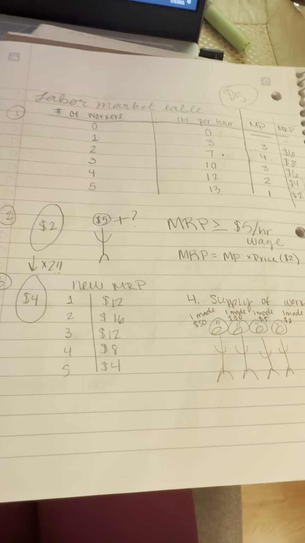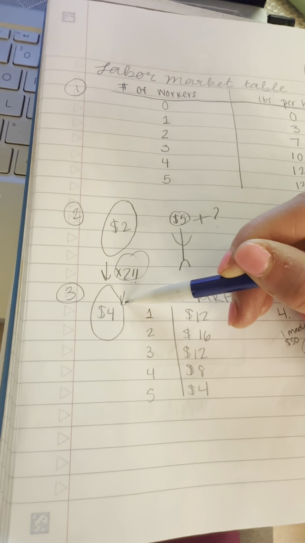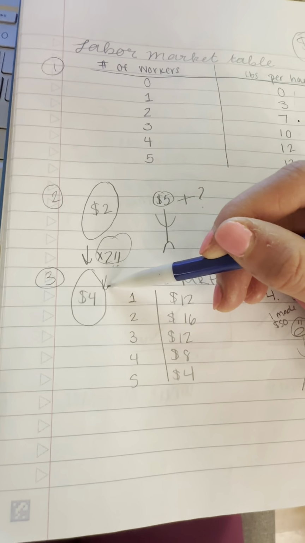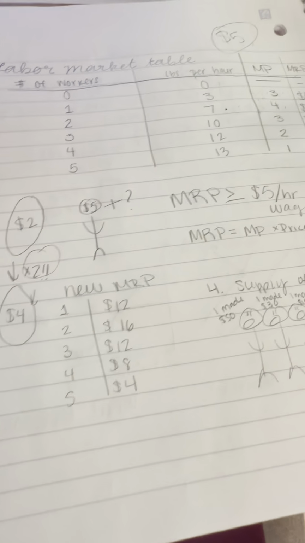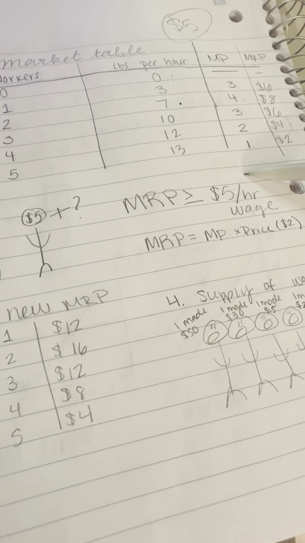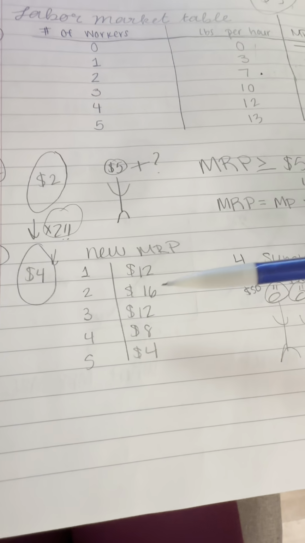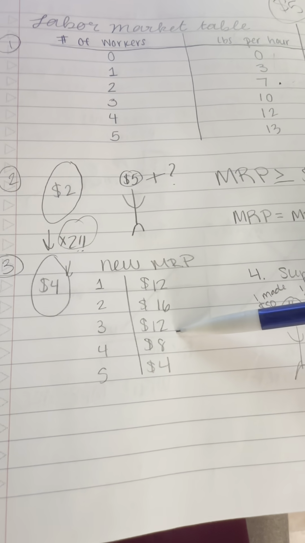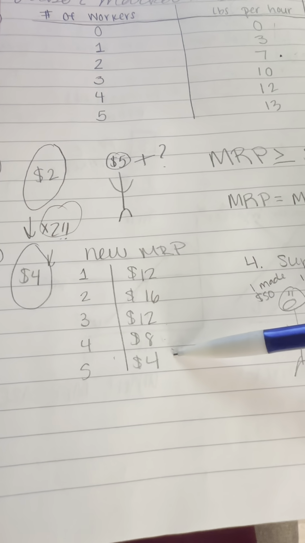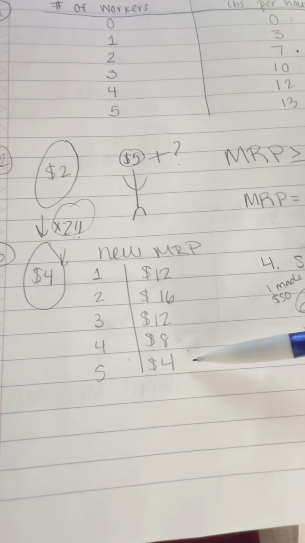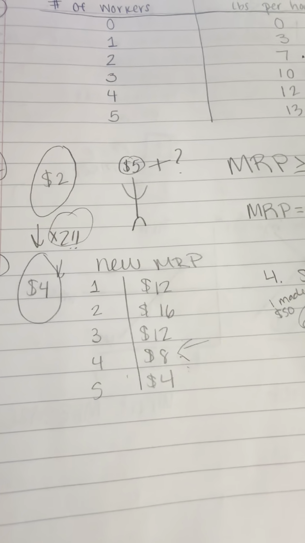So question 3 asks us, if the price of potatoes now doubles to $4, then how many workers would they be able to hire and why? Essentially the firm, as we said, should hire workers until the MRP is greater than or equal to the wage of $5 per hour. And since the MRP for the 4th worker is now $8, which is above 5, and for the 5th worker it's only $4, which is obviously below 5, the firm should hire 4 workers to maximize their profits.